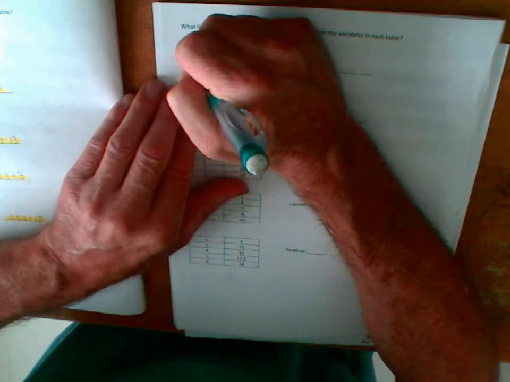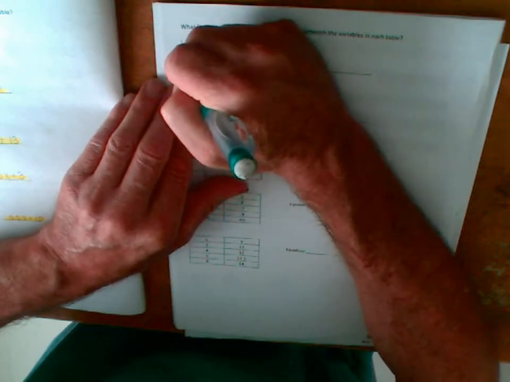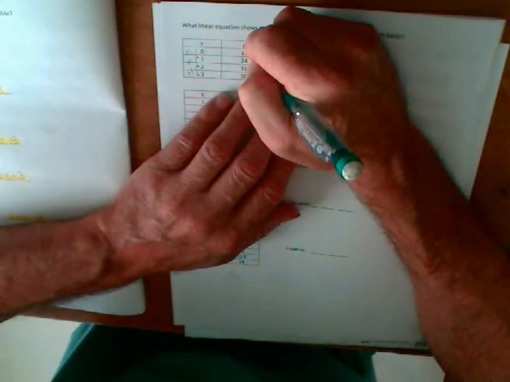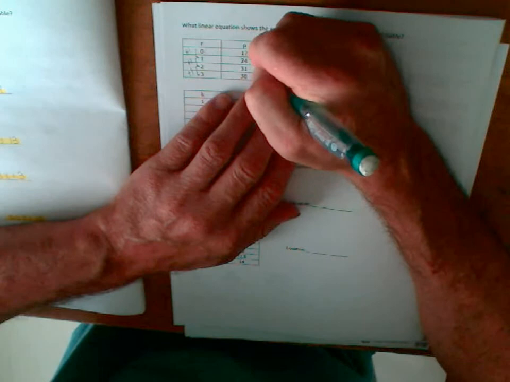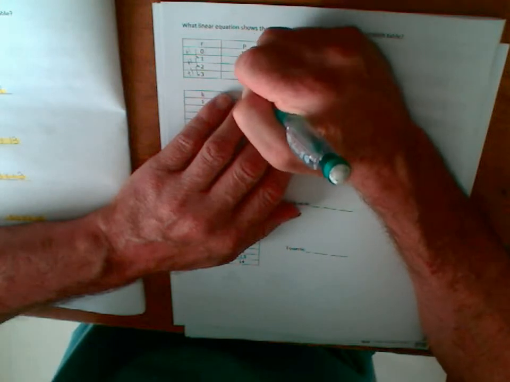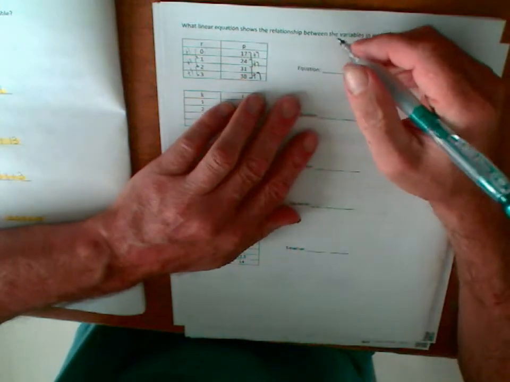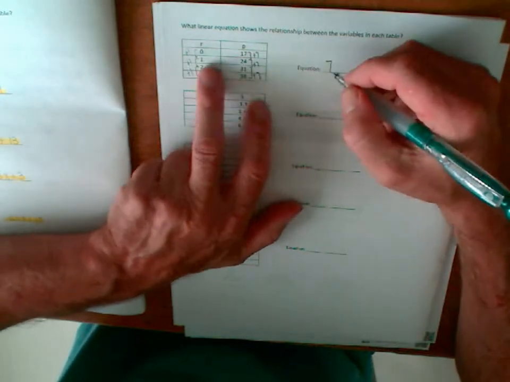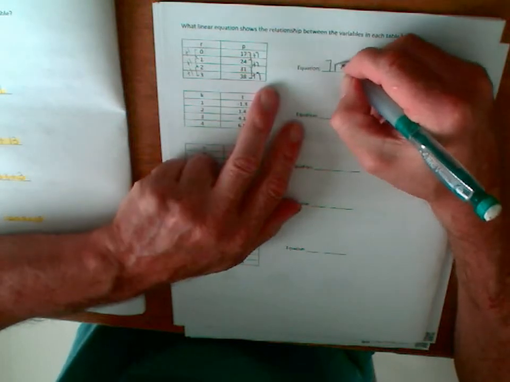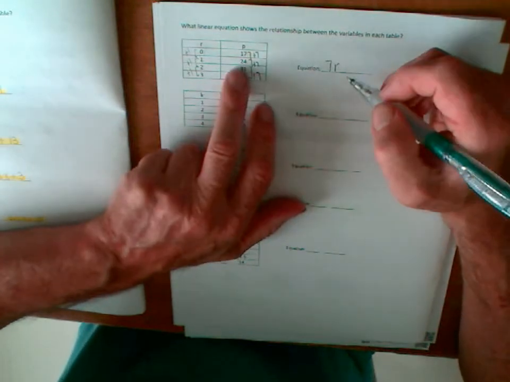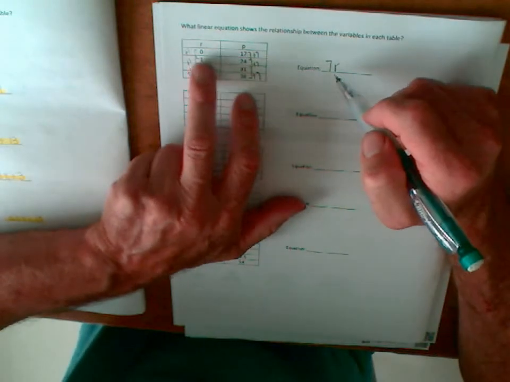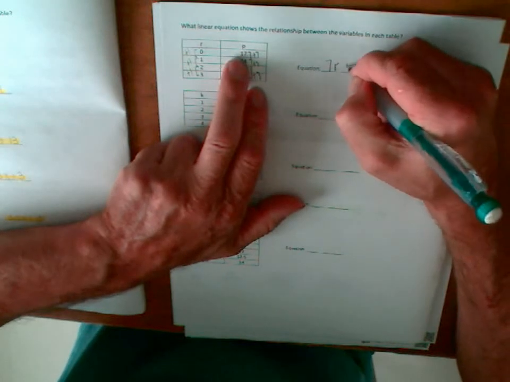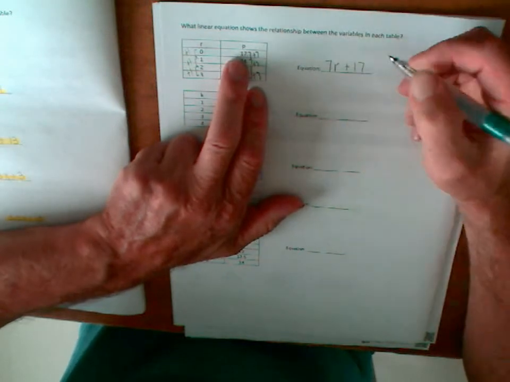So we're going to add 1, and add 1. Here we're adding 7. Okay, 7 divided by 1 is 7. 7 divided by 1 is 7. So 7r. And what are we going to have to do? Well, let's try to figure that out. 7 times 0 is 0. And how would I get 17? I would add 17. Try the next one.